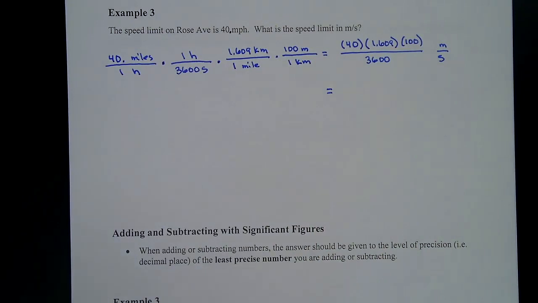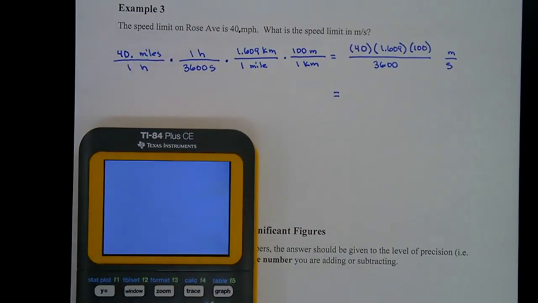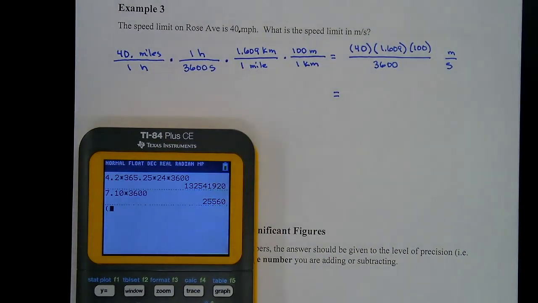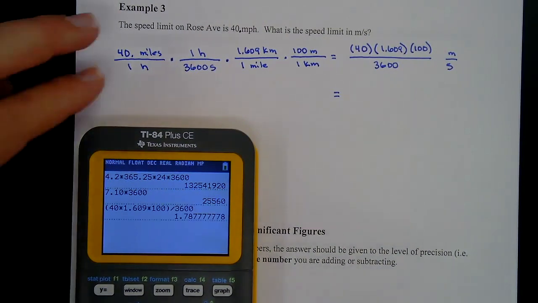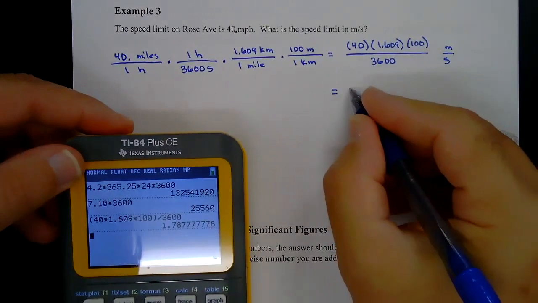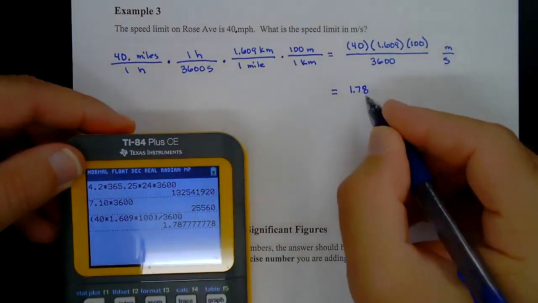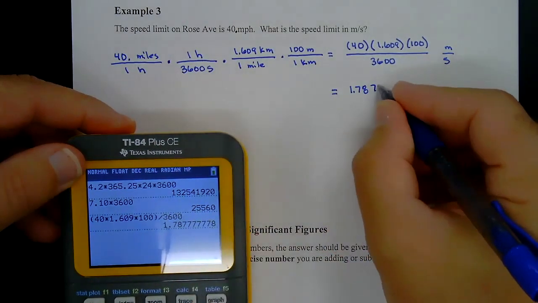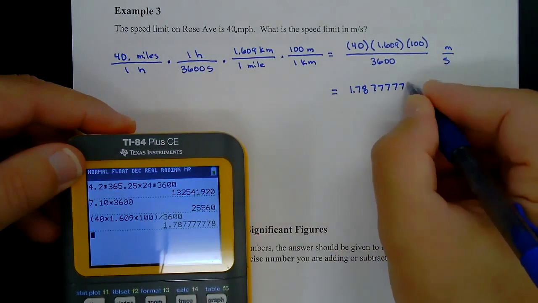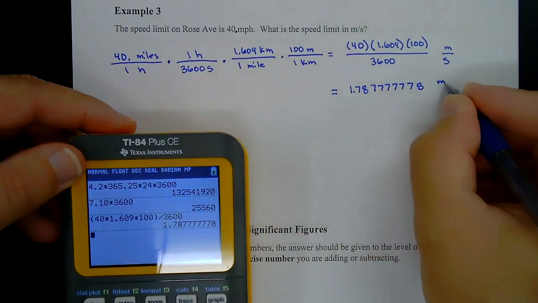Okay, so I'm going to do this on my calculator. So clear, and then do 40 times 1.609 times 1000, and then divide by 3,600. And I get this long decimal, right? So I'm going to write the whole thing, 1.78, and then 7777. I have 1, 2, 3, 4, 5, 6 sevens. And then followed by an 8 meters per second.